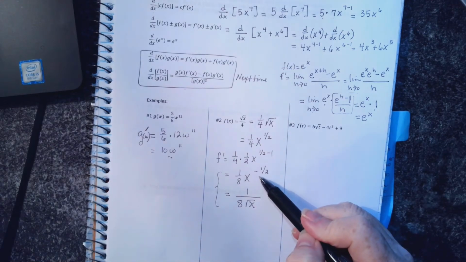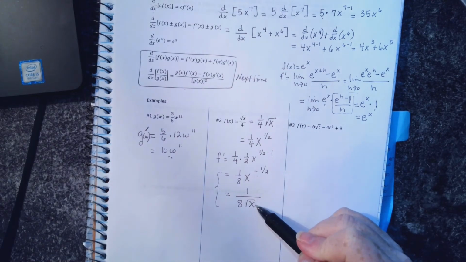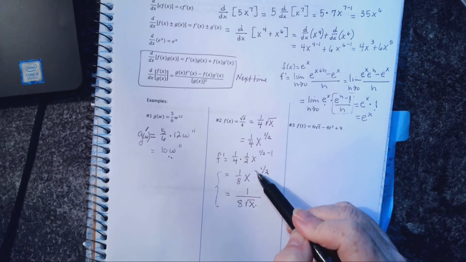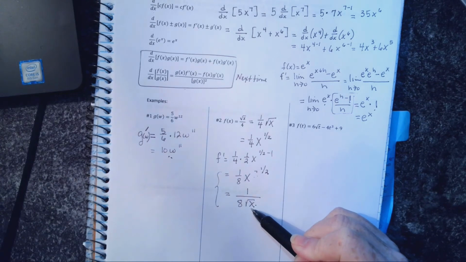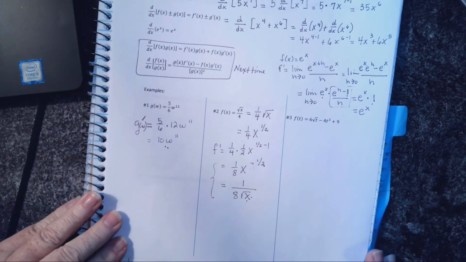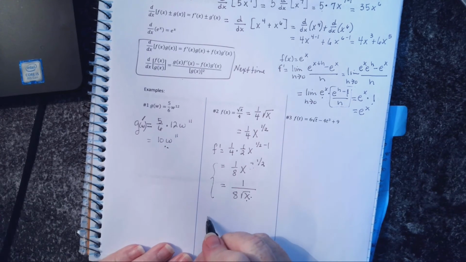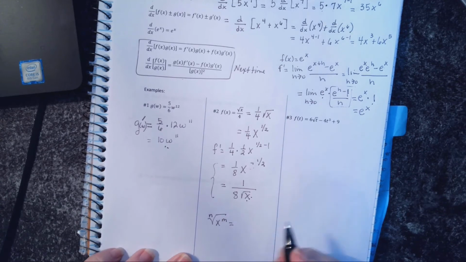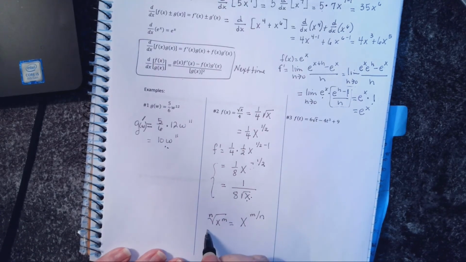Does everybody understand why it went from here to here? It's a square root because it's a 1/2 power, and since it was a negative, I moved it to the bottom. So just a really quick reminder, if you have the nth root of x to the m, that is x to the m over n when you're trying to rewrite it in radical form. So if you had the 5th root of x to the 7th, that would be x to the 7/5, for example.